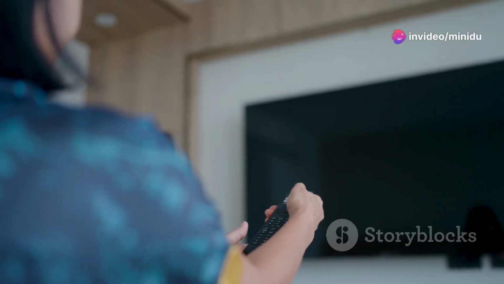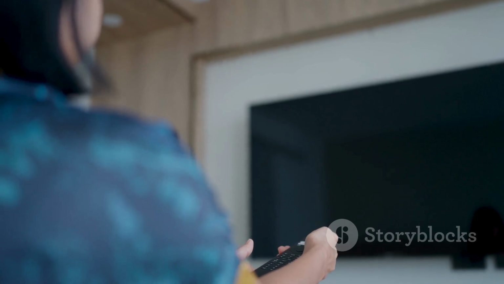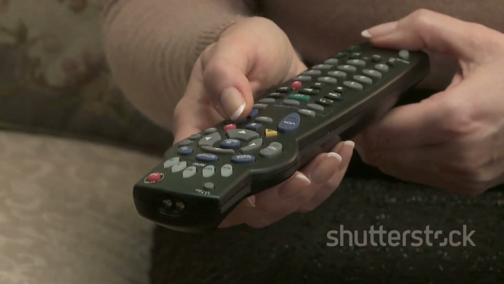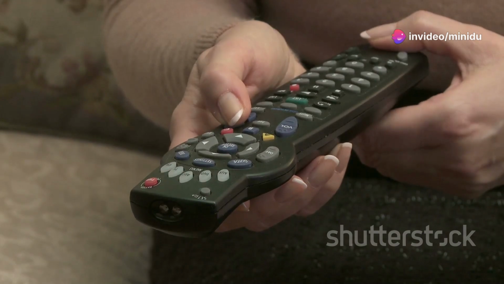Imagine having to turn on the DVD player, set the amplifier to the correct input, lower the projector screen, and adjust the projector settings every time you want to watch a movie. This is where the facade pattern comes in. It simplifies the process by providing a unified interface.